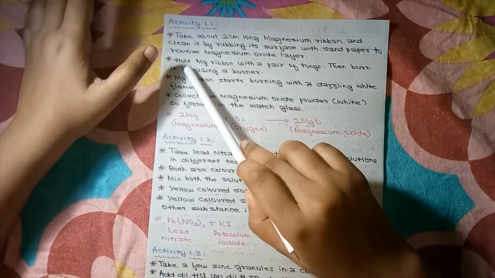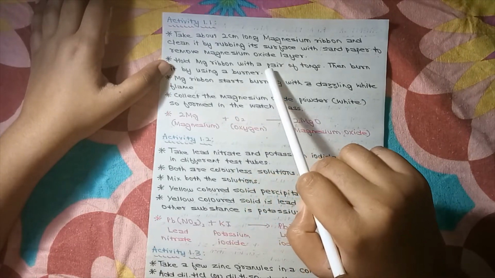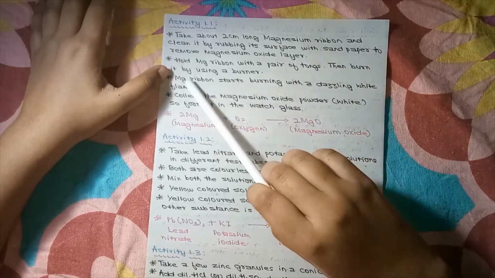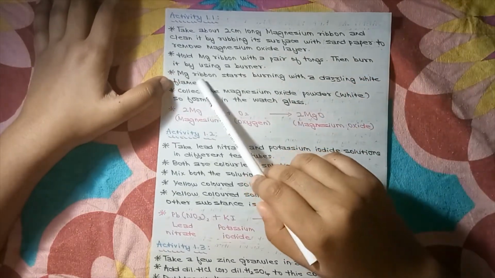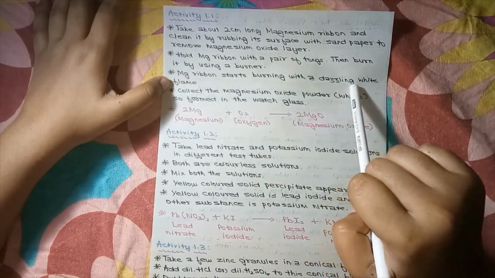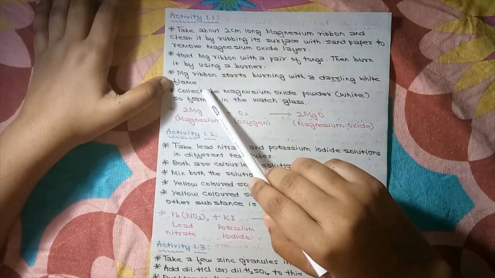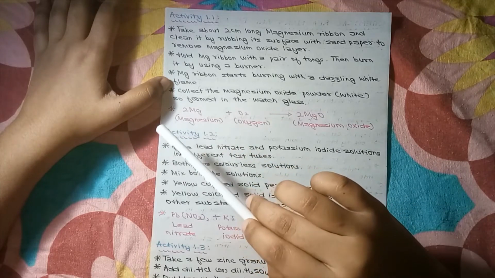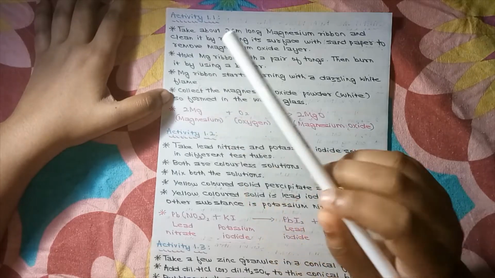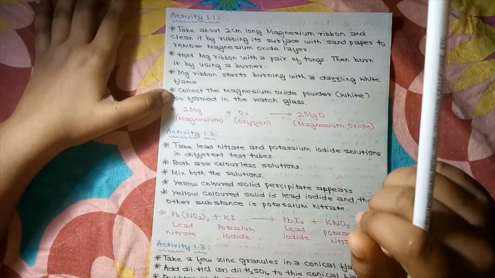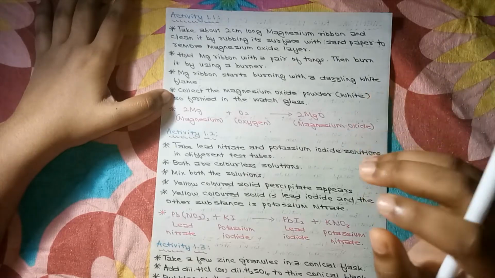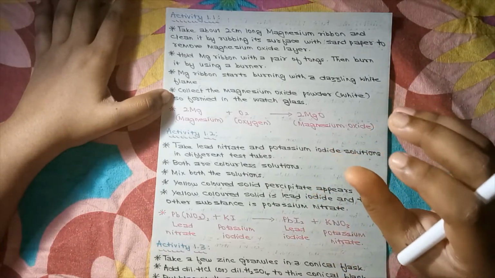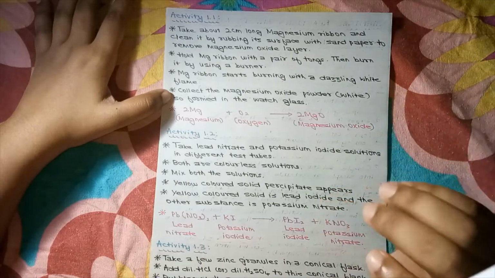Now hold the magnesium ribbon with a pair of tongs, then burn it using a burner. The magnesium ribbon starts burning with a dazzling white flame, and it forms a white powder. We have to collect this white powder in a watch glass, and this white powder is called magnesium oxide powder.